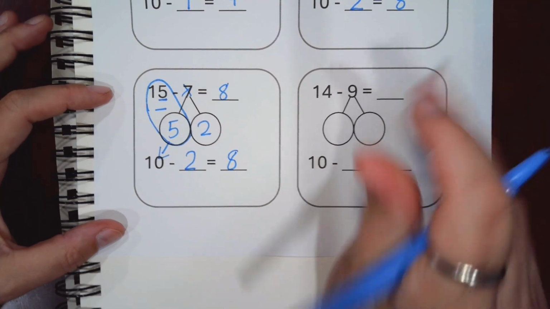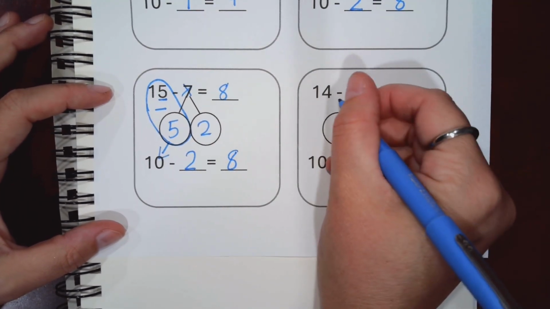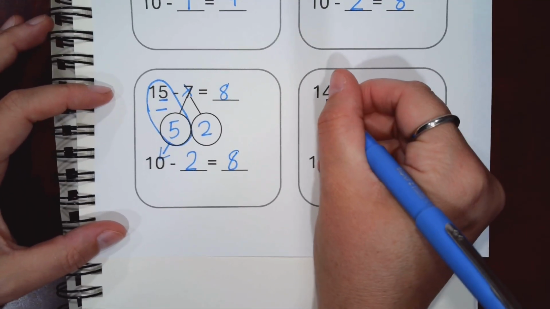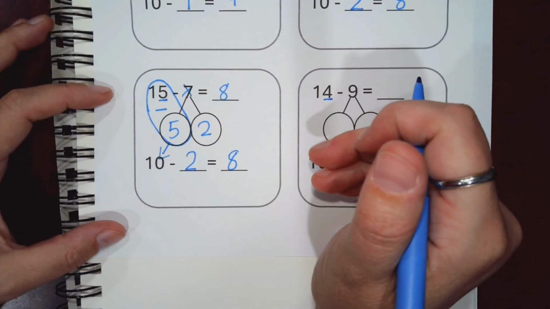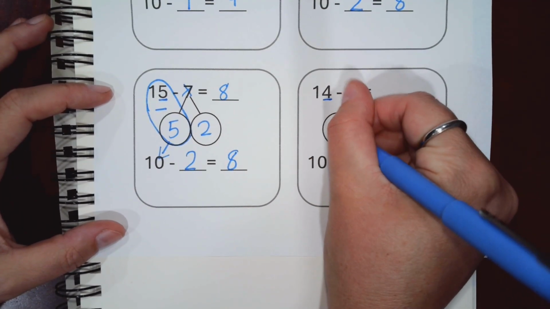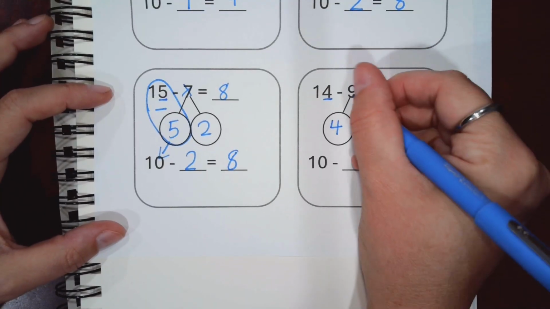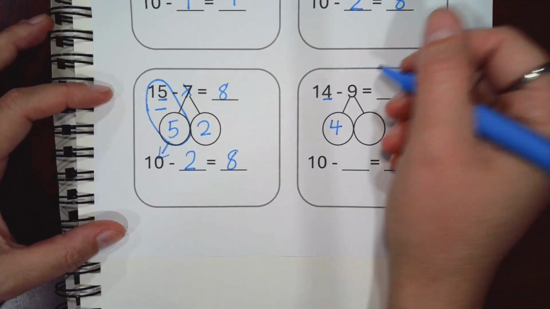Okay, so let's go through your work to see if you did it correctly. So I have 14 minus 9. I'm going to look at my ones place, and in my ones place I have a 4, so that means I have to go back 4 to get to 10. So I'm going to pull 4 out of 9. By pulling 4 out of 9, how many did I leave?